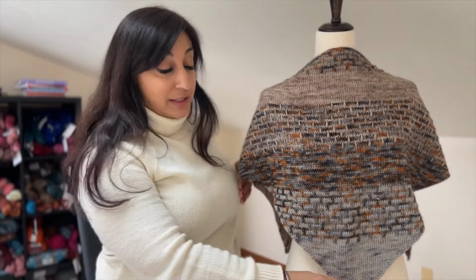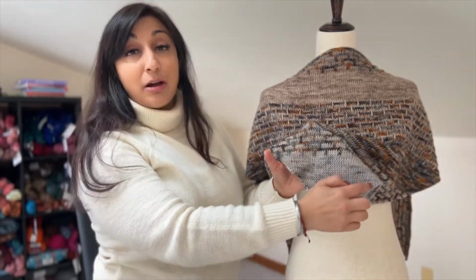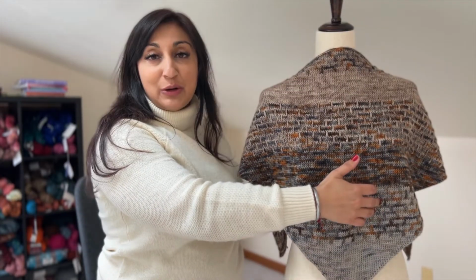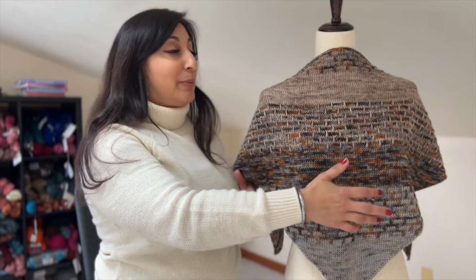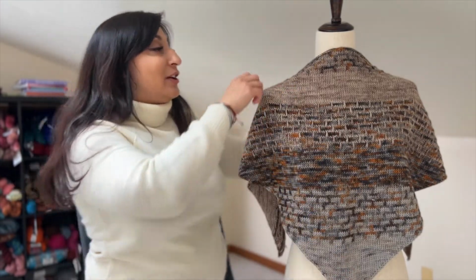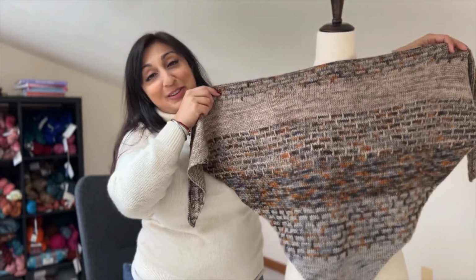Here we have the Find the Path shawl. Now the Find the Path shawl starts at the bottom here and works by making increases along both sides here. So you get a nice triangle shape the way you do with the Rosetta shawl, but you actually are working from the bottom up instead of from top down. And also this gives you a nice triangle shape that is completely symmetrical.